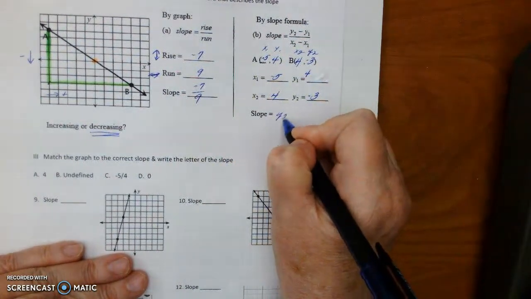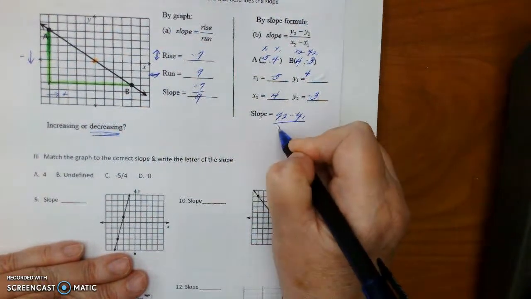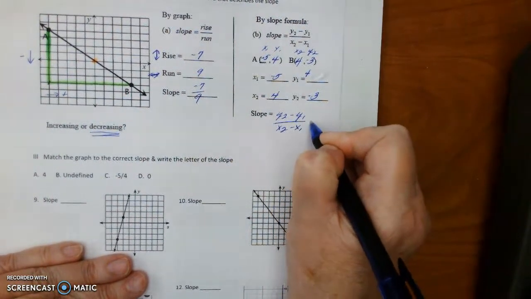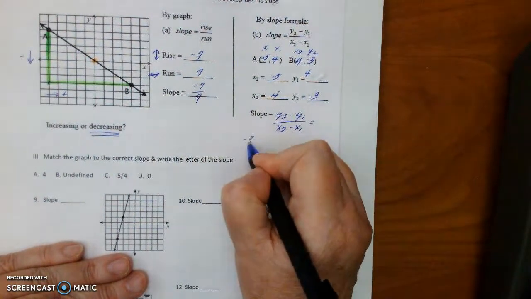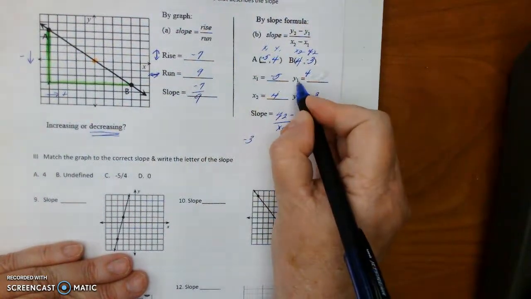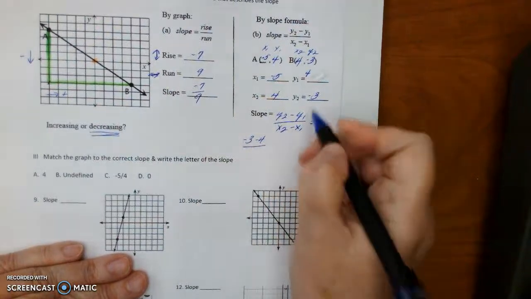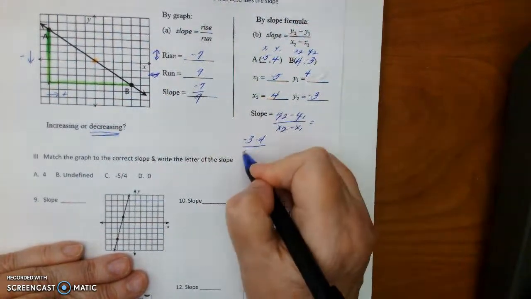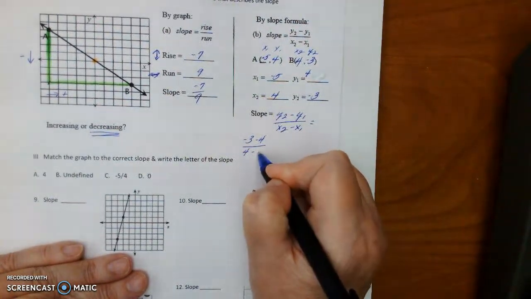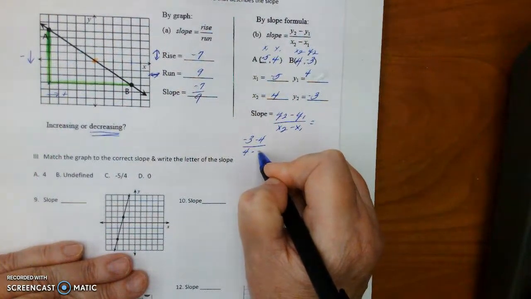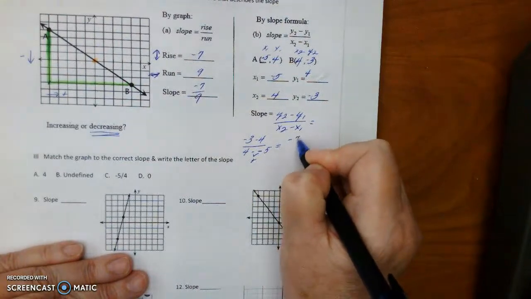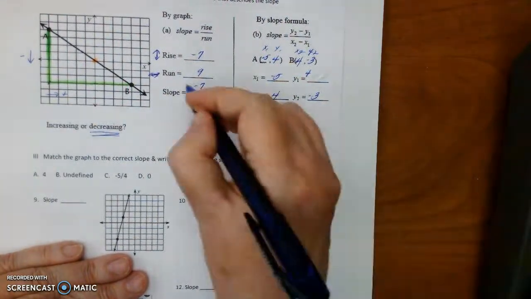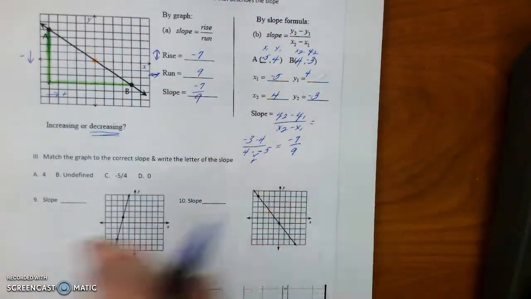So slope, again, is y2 minus y1 over x2 minus x1 equals, so y2, again, is -3 minus y1 is 4, and then we have x2 is 4 minus, and remember you have to go -5. These become a positive, so this becomes -7 over 9. And they match. So yay for us.